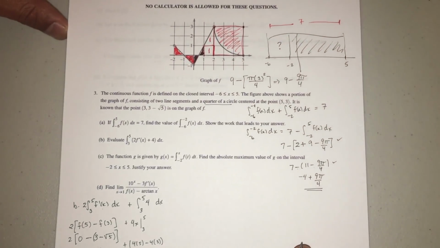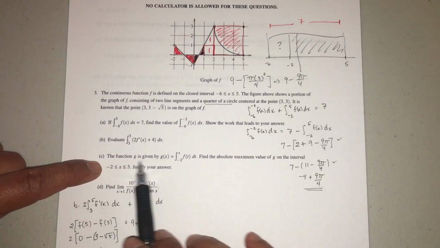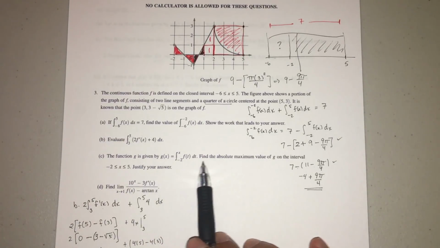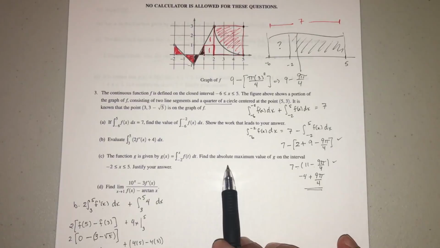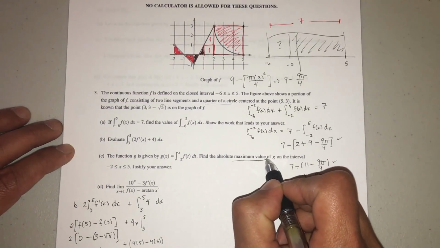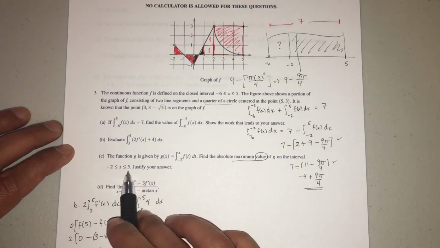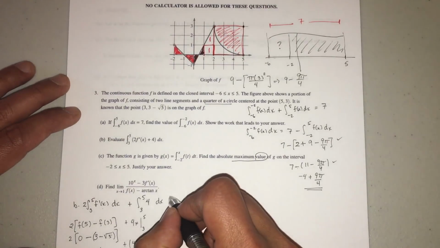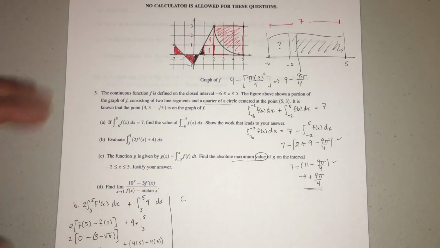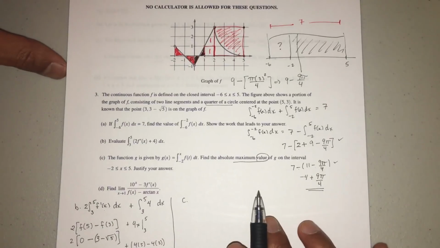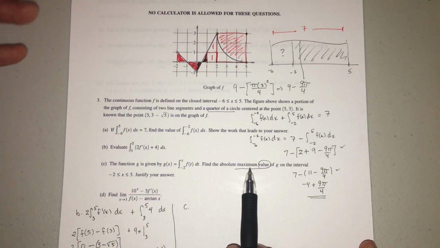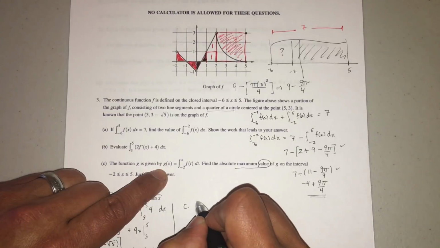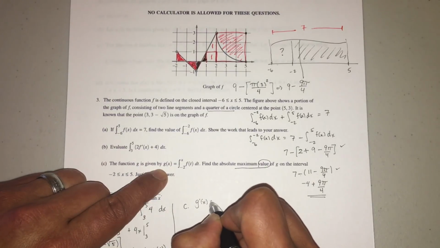Part C. Okay, part C, it says the function g is given by this integral. Find the absolute maximum value of g on the interval from negative 2 to 5. All right, so they want the absolute maximum value. So as soon as I see maximum or minimum, what do I think about? I always start thinking about first derivative, set it equal to 0, get your critical points, your number line. So what's my function? They tell me this is my function. So I take the derivative, set it equal to 0.